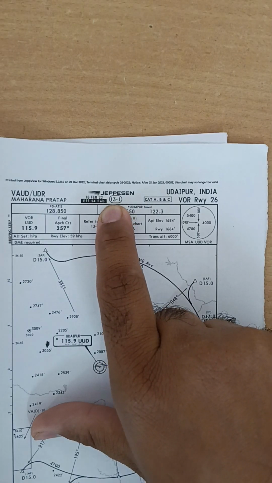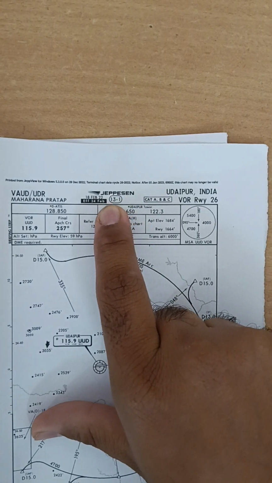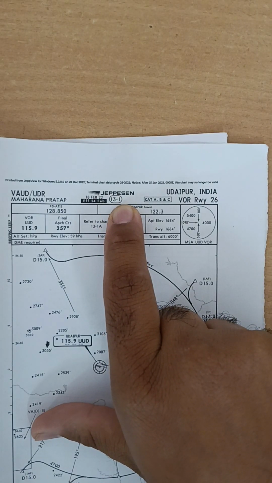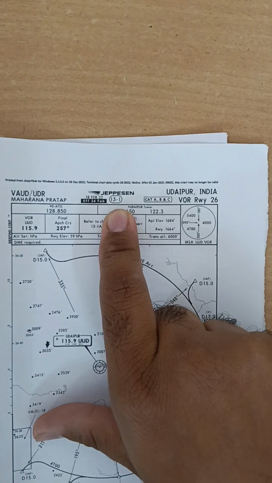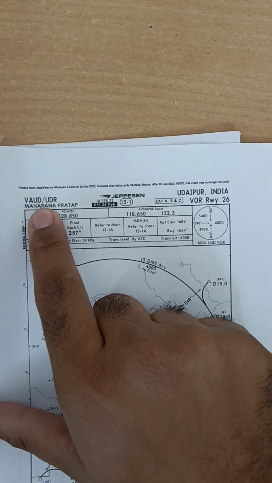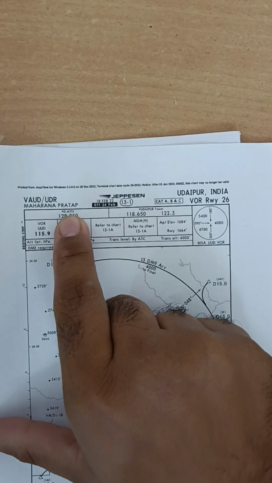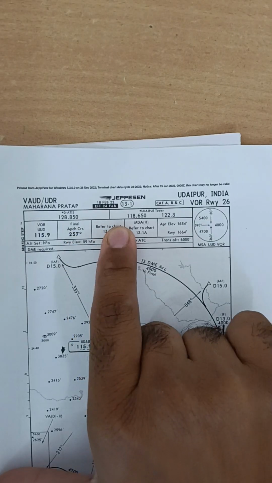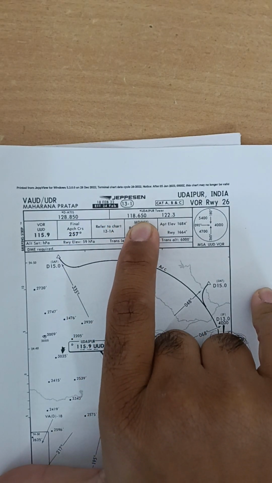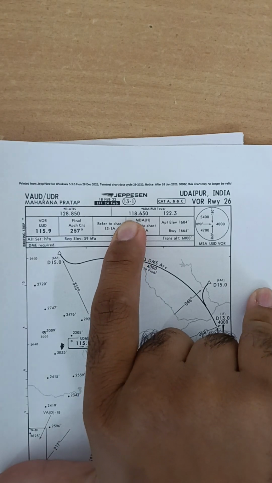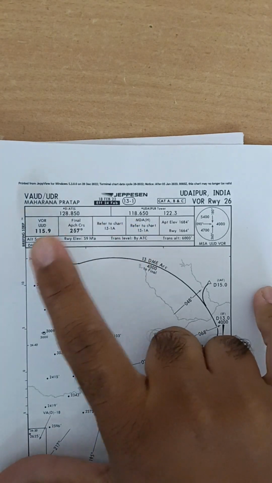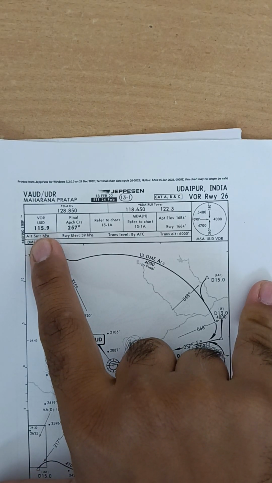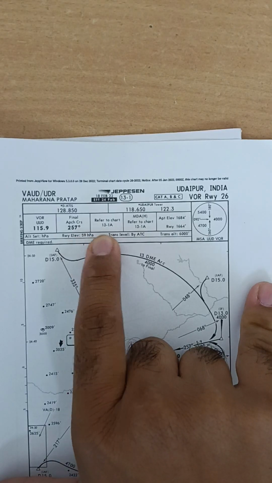Third is the instrument. So basically, this is the index number again. The first is the primary airport, 3 is for VOR, and the -1 is for the approach plate number. Okay. The ICAO code VAUD, IATA code UDR for Maharana Pratap Airport. Okay, we have ATIS frequency 128.850, Udaipur Tower 118.65. Now the star depicts that it's not active 24 hours. Okay, VOR Udaipur frequency, UDR identifier 115.9, final approach course 257.